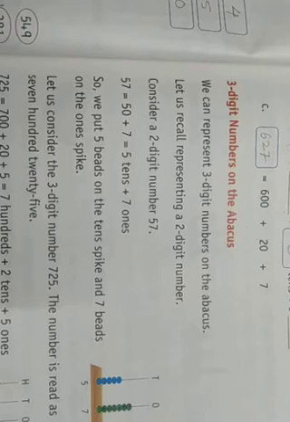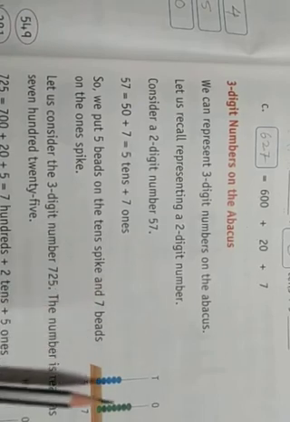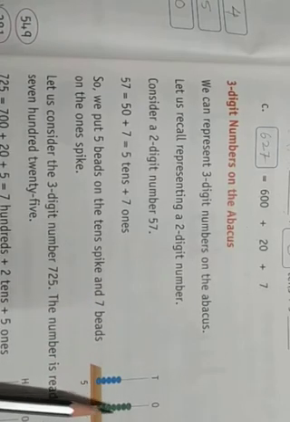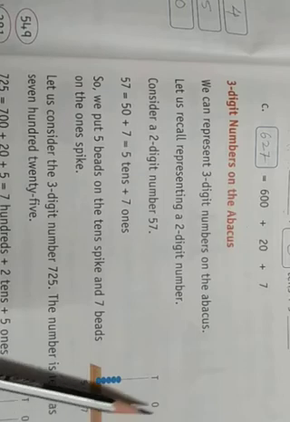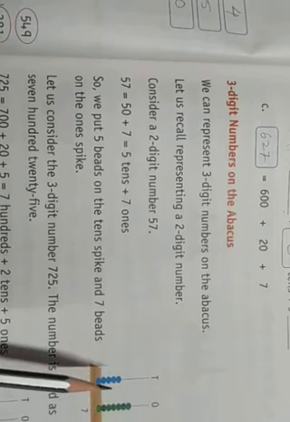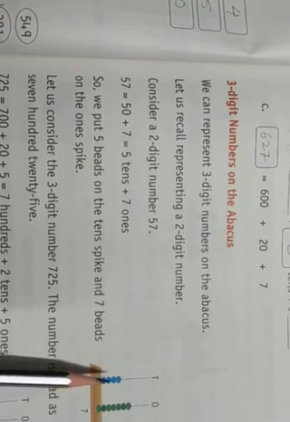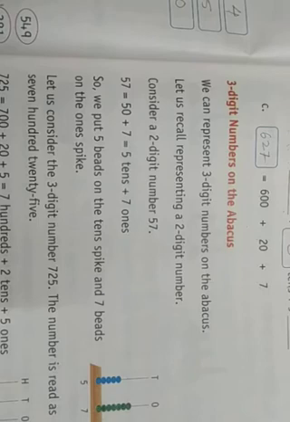The first spike is units. The second spike is tens. The third spike, we have to count from right to left. This is a 2-digit number. On the first spike we have placed the number of beads, here it is 7. So 7 beads we put on the ones place. From right to left, this is the tens place. Here the number is 5, so we have placed 5 beads on the spike.